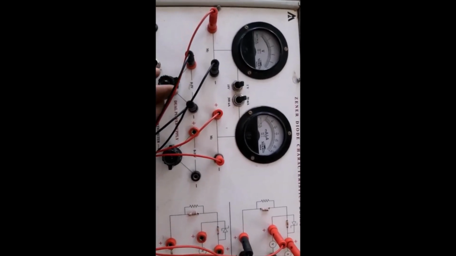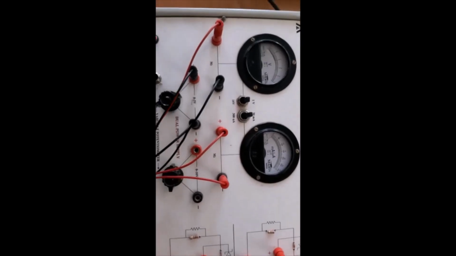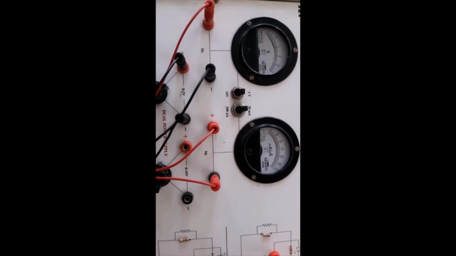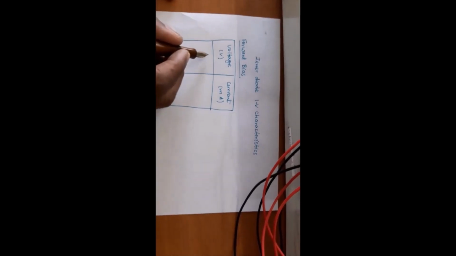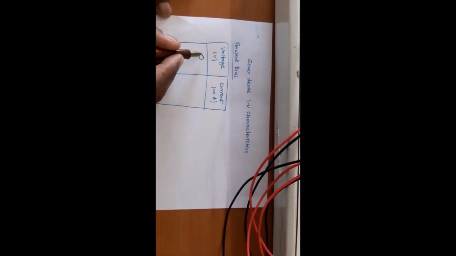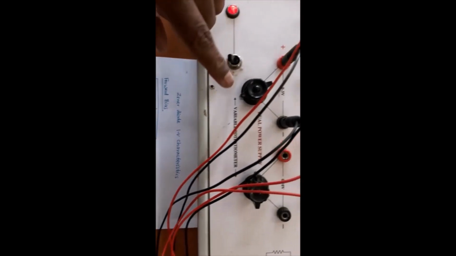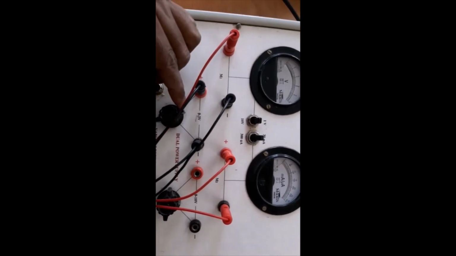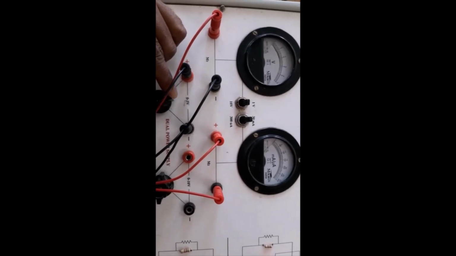Now slowly I will change the voltage and note down the current value. Initially the value of voltage is 0. I am noting it down in tabular form as the forward biased condition. So I write 0 voltage, and the current value is also 0. Now we will change this knob to change the voltage. I am slowly adjusting this knob.